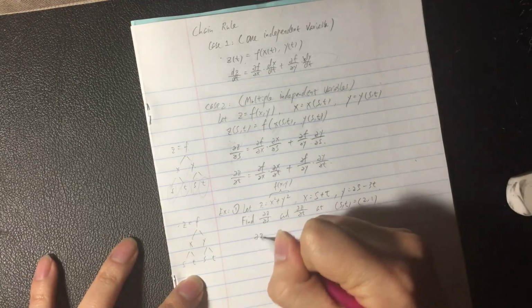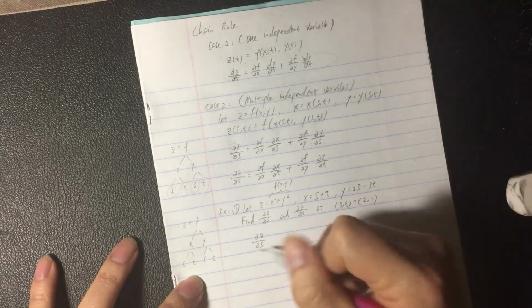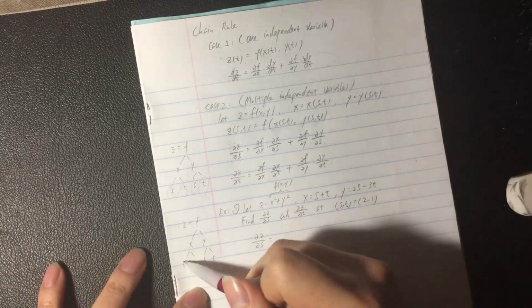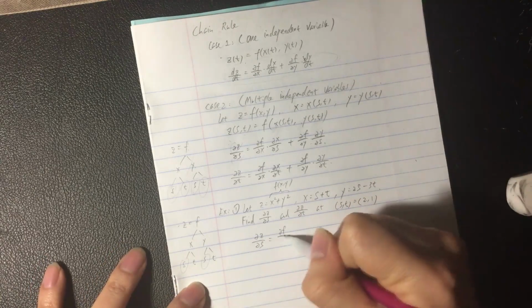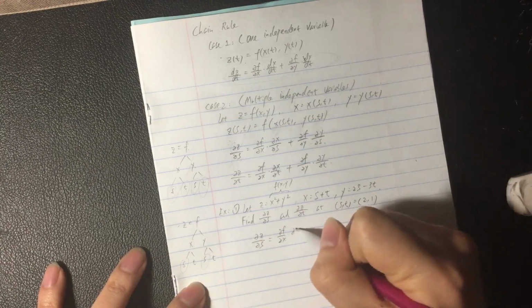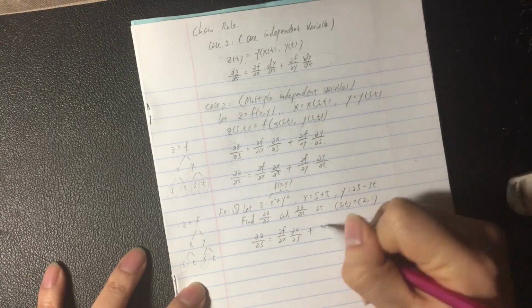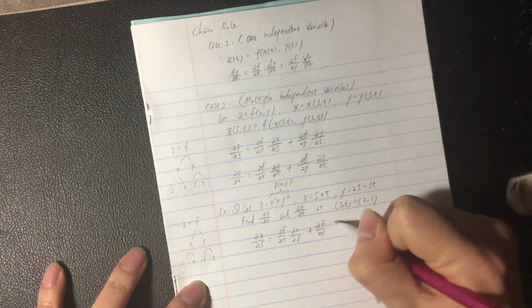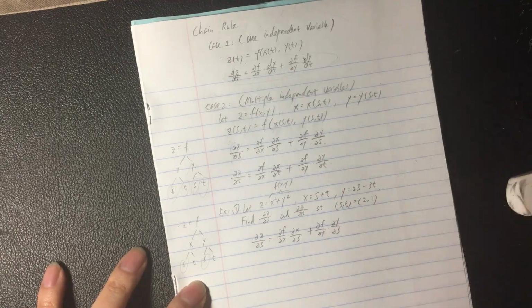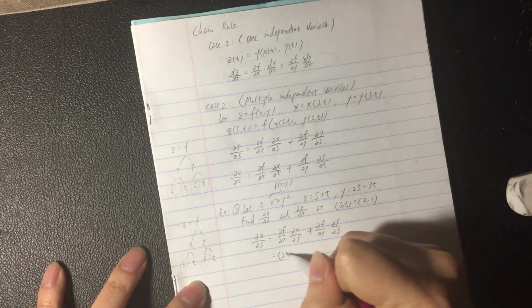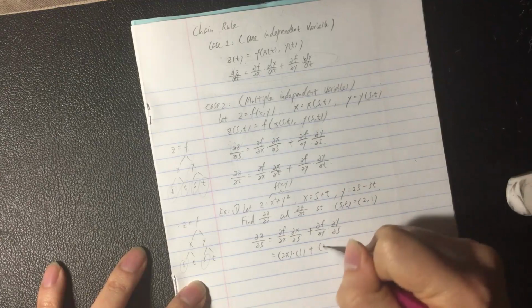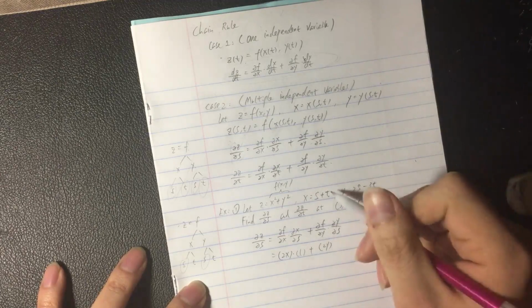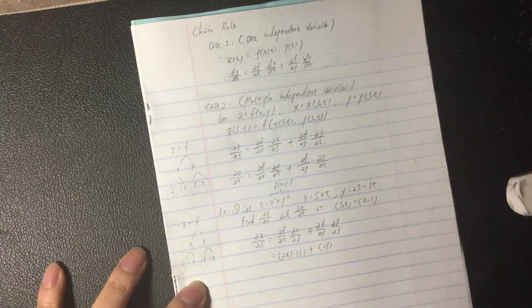When we are looking for ∂z/∂s, we are looking for the branches of s here. There are two branches of s. So we have ∂f/∂x times ∂x/∂s plus ∂f/∂y times ∂y/∂s. Then take a partial derivative. I have 2x times 1 plus 2y times 2.